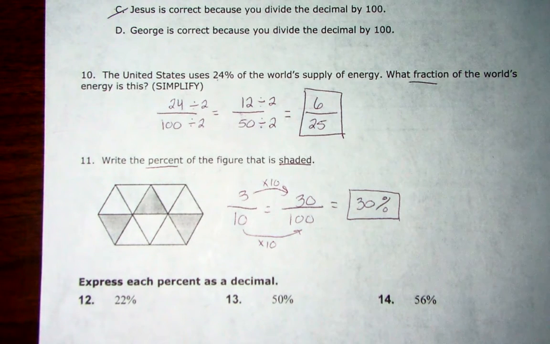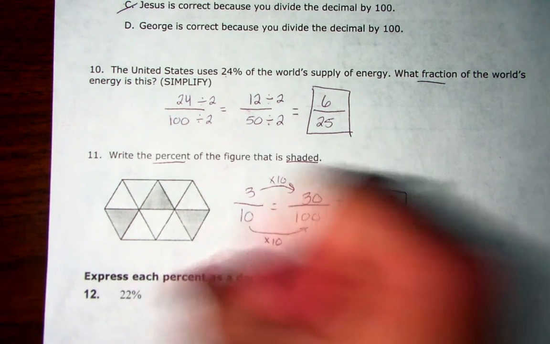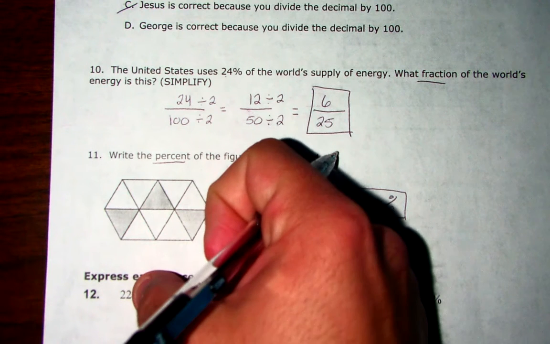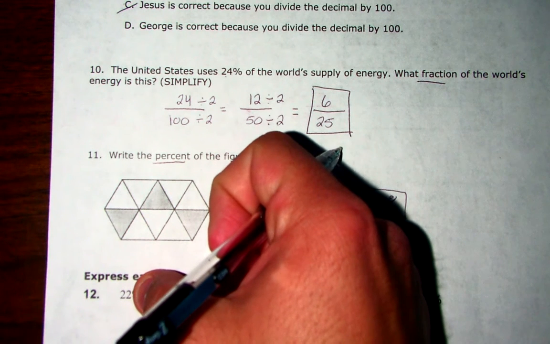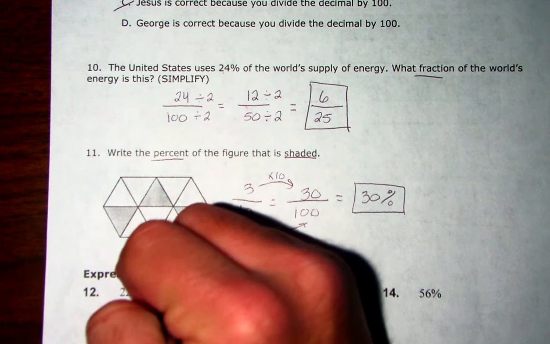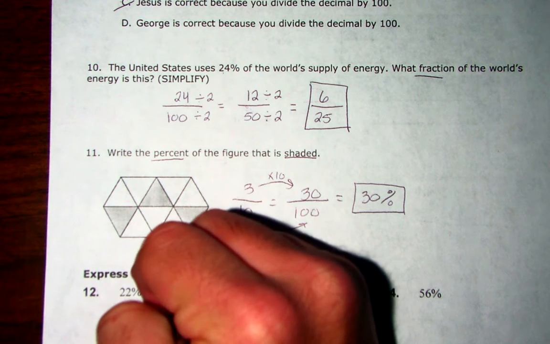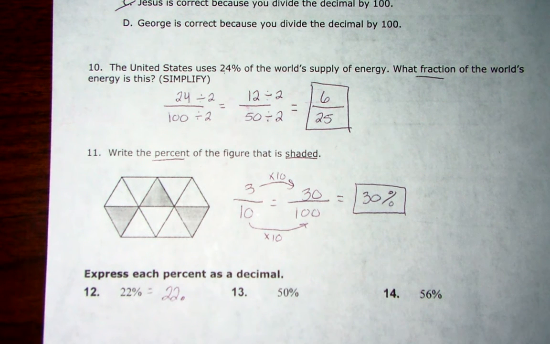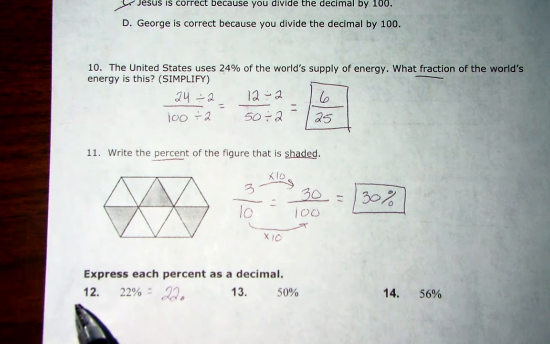Express each percent as a decimal. Again, start by covering up your percent sign. Do you see a decimal anywhere there? No, because it's a whole number. So what you do is you put the decimal on the back. And now to go from a percent to a decimal, you move the decimal 2 places to the left.